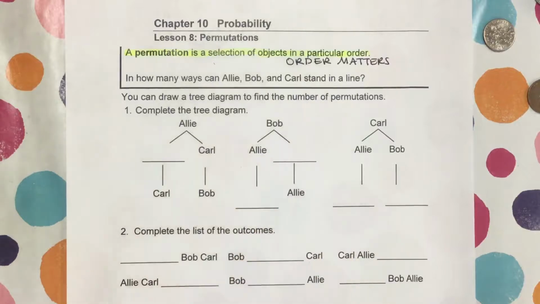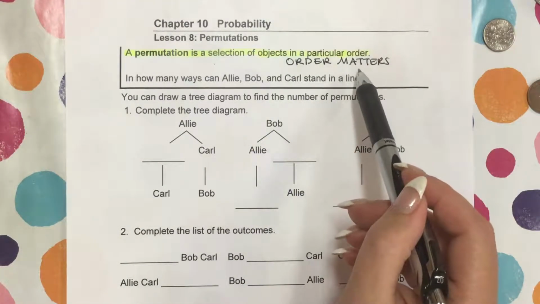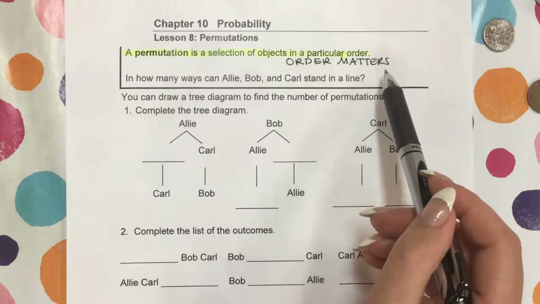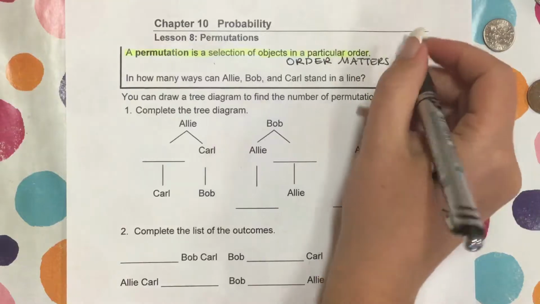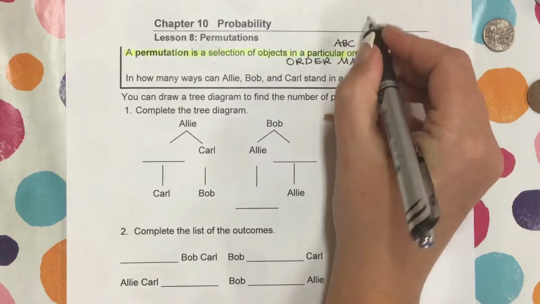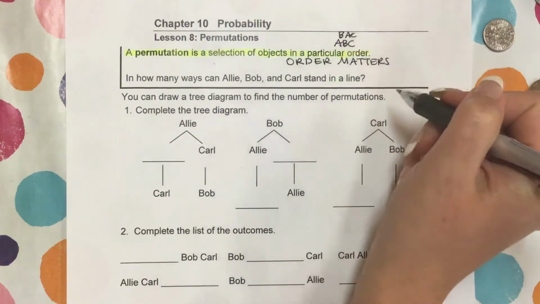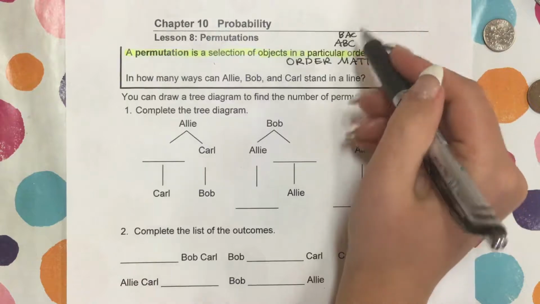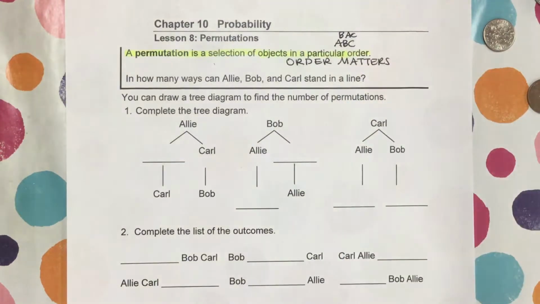Okay, so maybe something like a password. A password is something where the order matters, of particular letters. Like if I had a password that was ABC and a different password that was BAC, those are two different passwords. They are different things. Where with a combination, they would be the same thing. They would represent the same thing. So let's look at a permutation example.